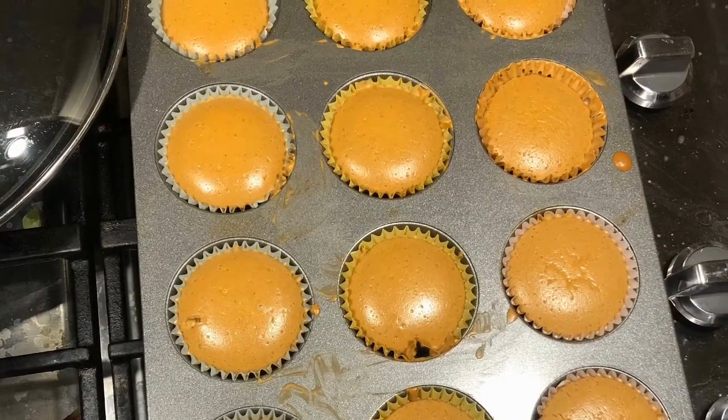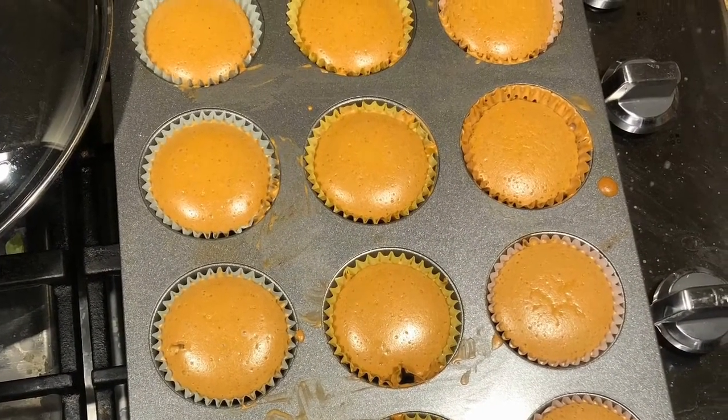After you bake and cool the cheesecakes, they're ready to eat.